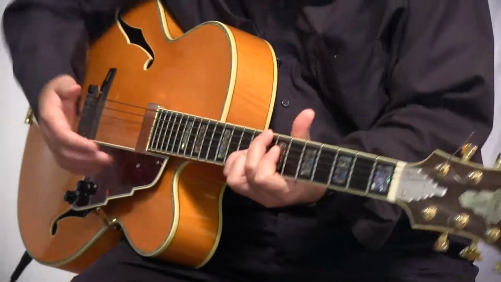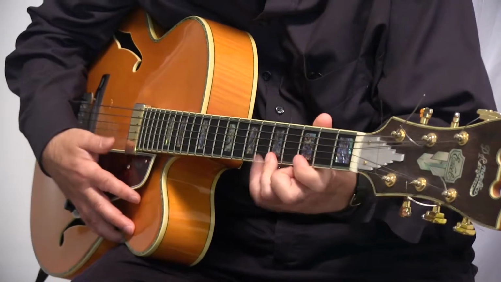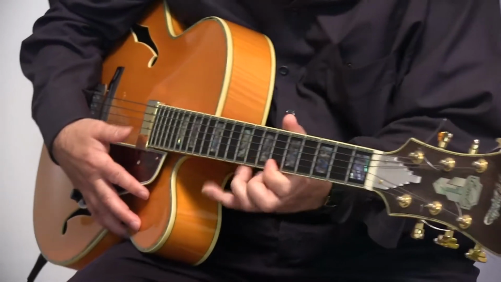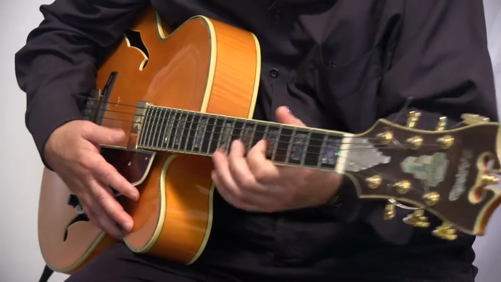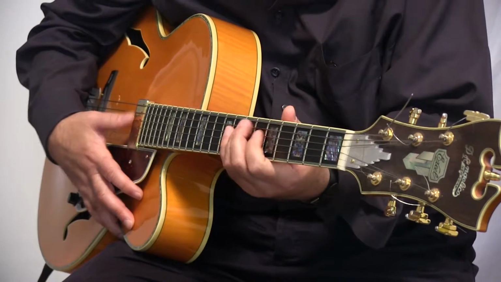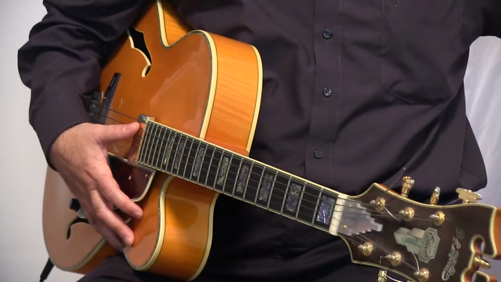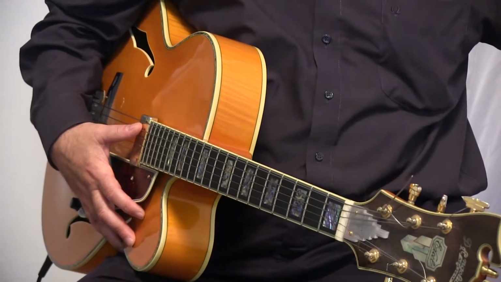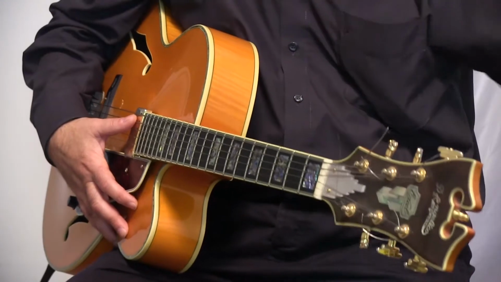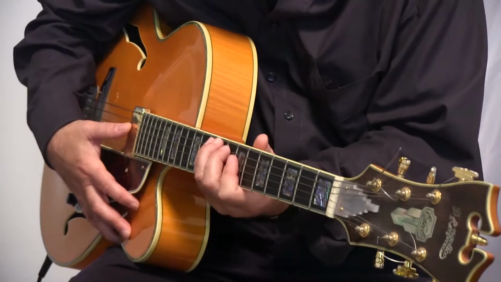Always moving. Now I'm trying this. From G, moving up. Now I try from G to D flat. 1, 2, 3, 4.